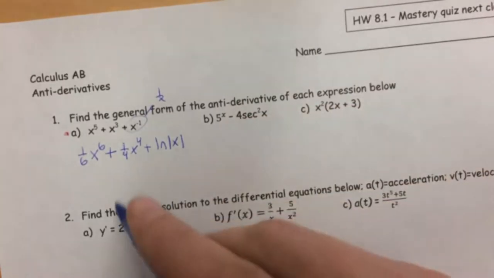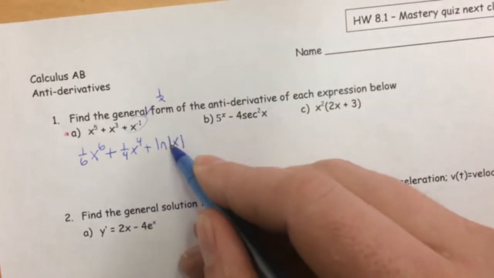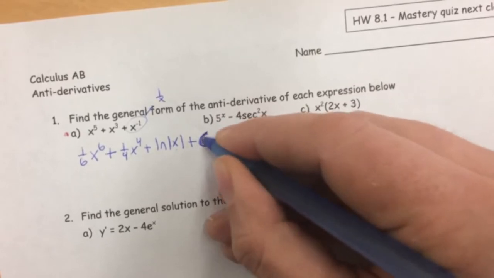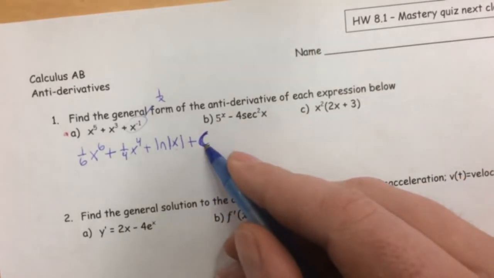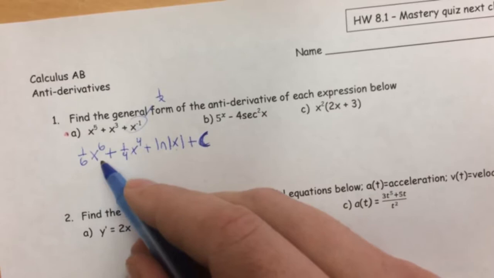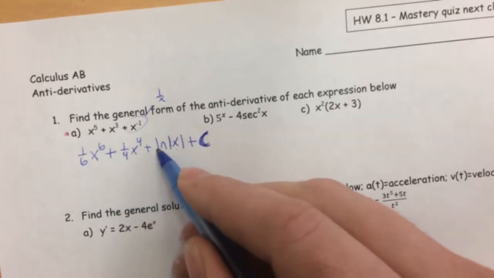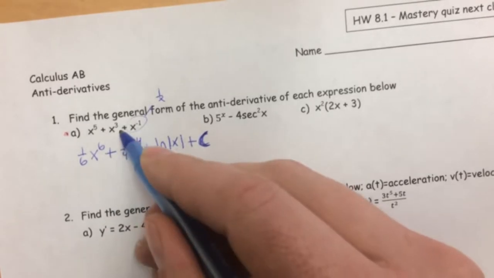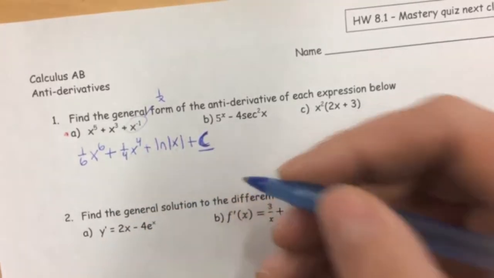And the last thing we need is this is one antiderivative, but I can add any constant because the derivative of any constant will be 0. So it could be 1/6 x to the 6th plus 1/4 x to the 4th plus natural log of absolute value of x plus 5. And when I do the derivative, I will get this. So we always put a plus C at the end of our general form.